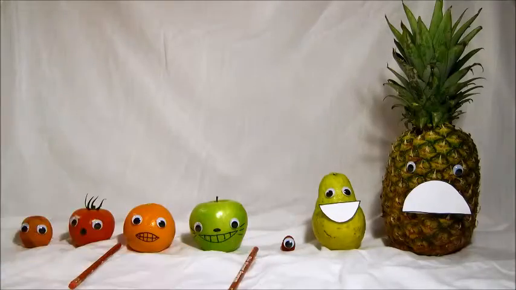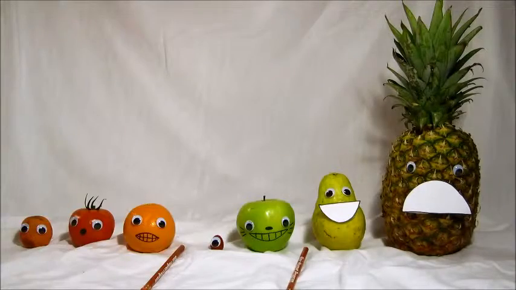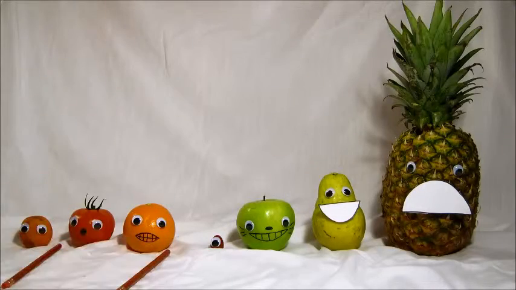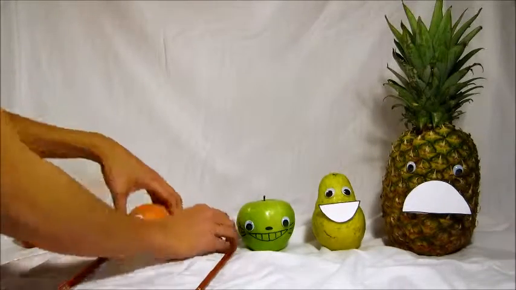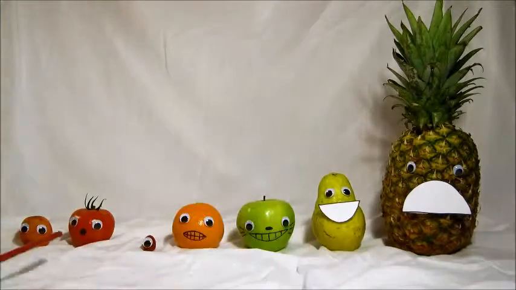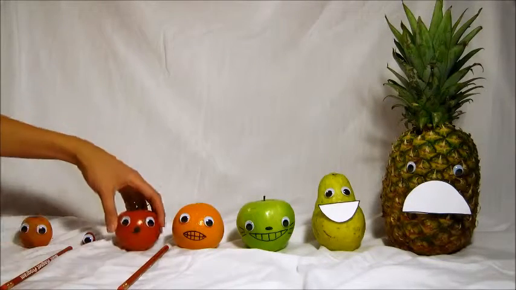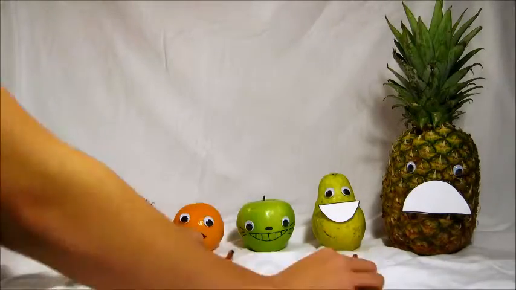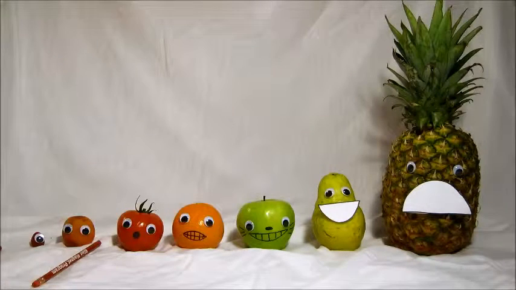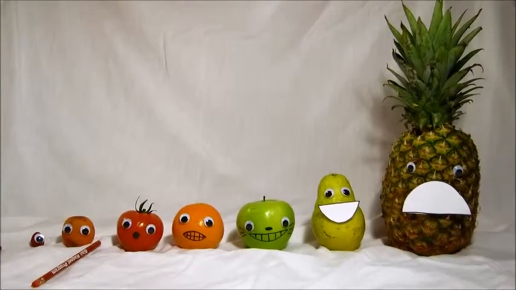We can check the sorted fruits again, as done in this video, but it is not necessary. And finally, all the fruits are sorted into their rightful places in the array, from shortest to tallest.